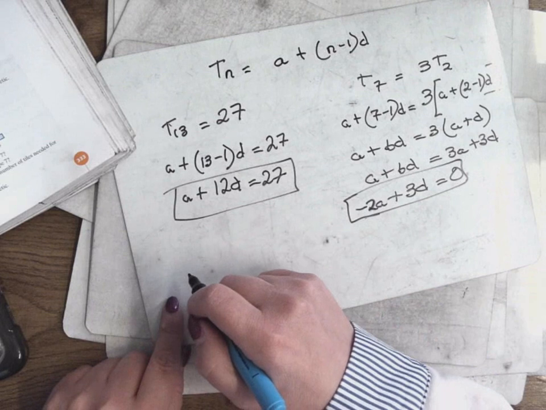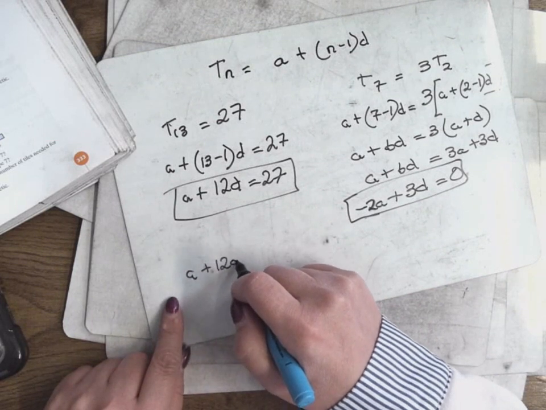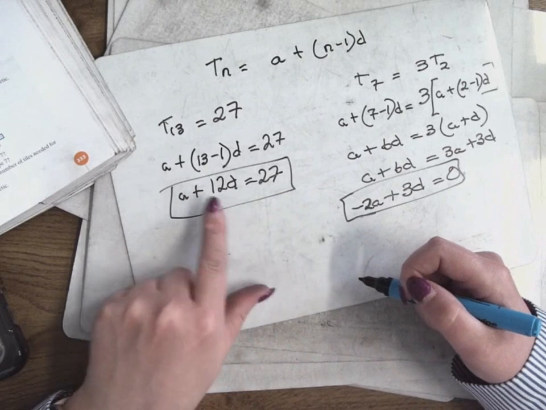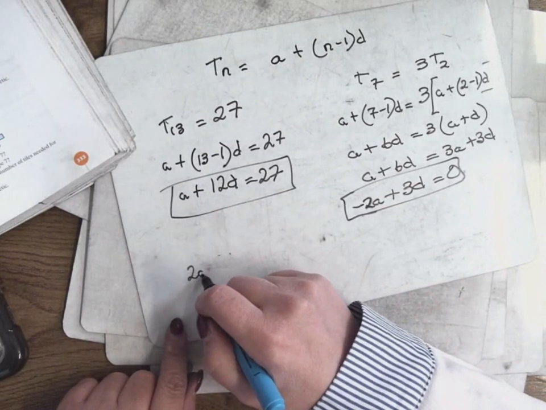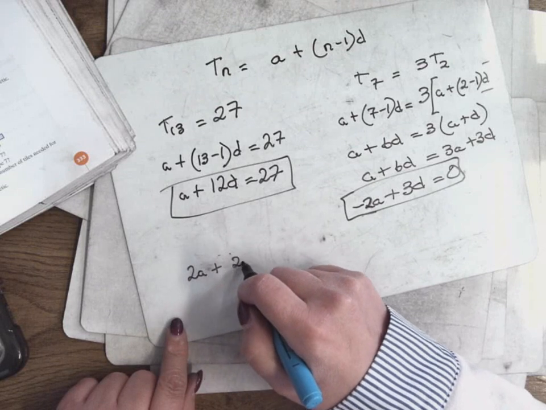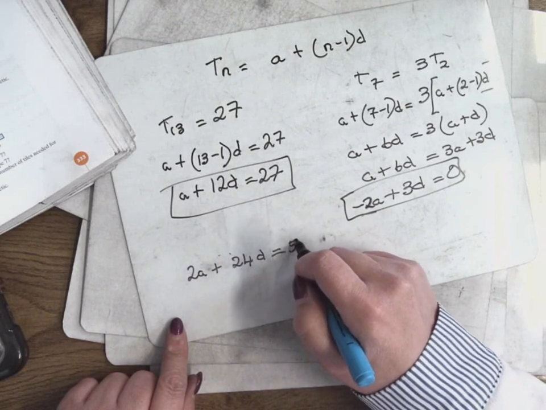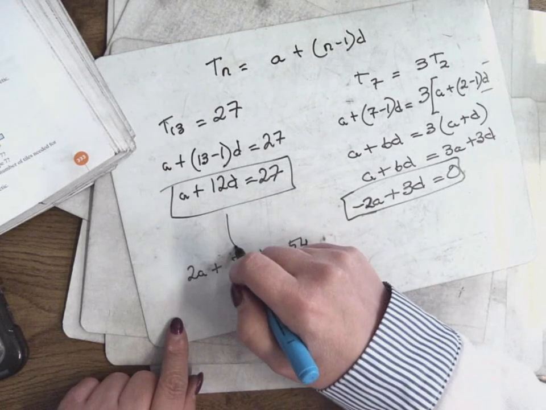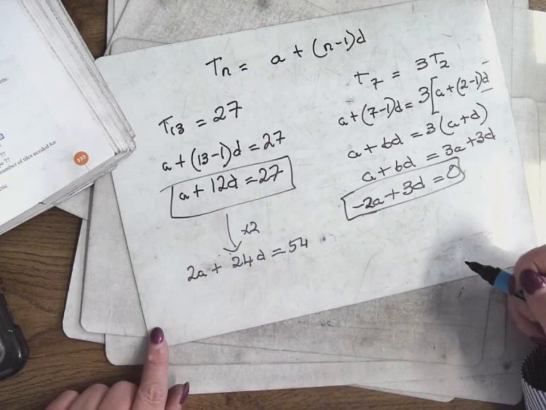Simultaneous equations. So A plus 12D equals 27. Actually, I'm going to multiply that by 2 as I'm writing it out. So I get 2A plus 24D equals 54. So I just multiplied that by 2, because I'm jumping ahead, making life easier for myself.